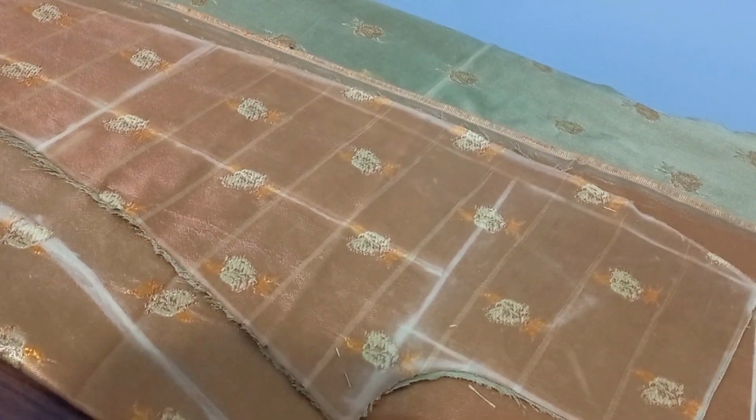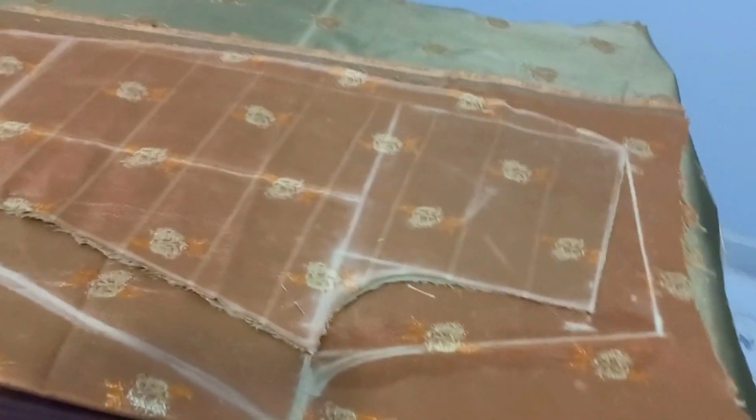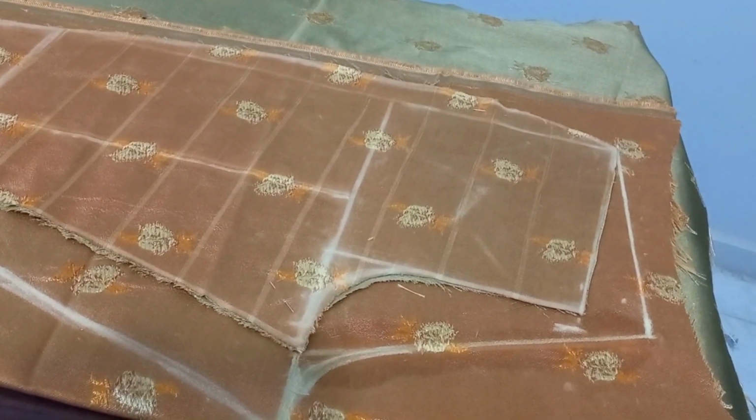Let me start the cutting so you can see that. So I'm cutting it this way.